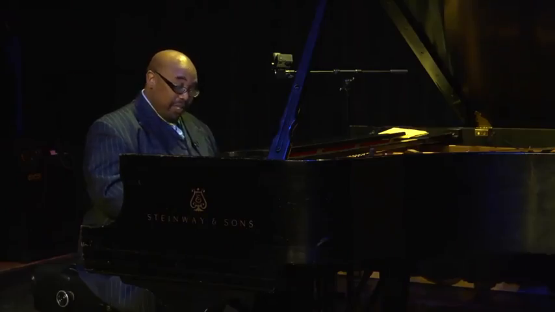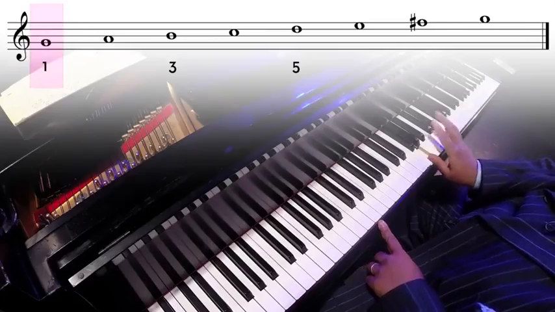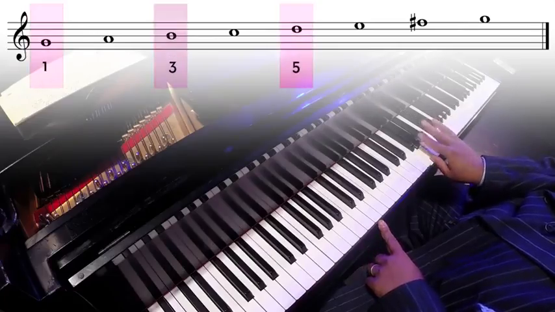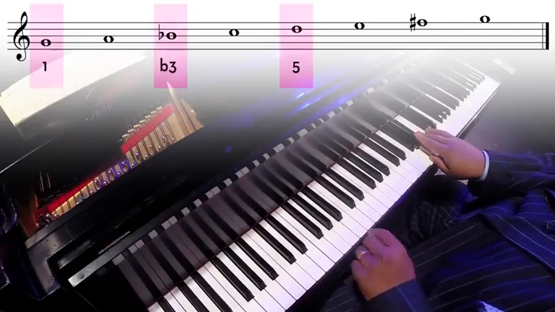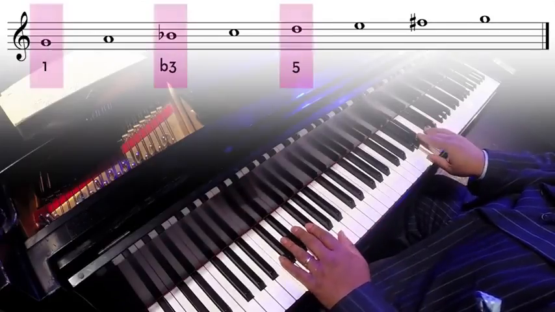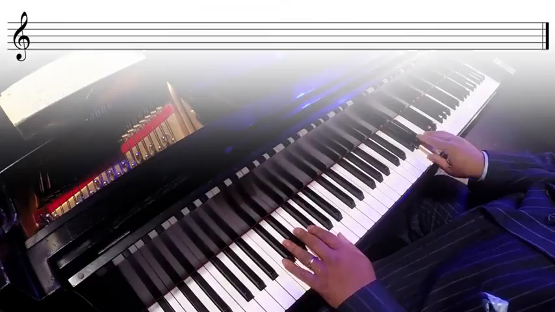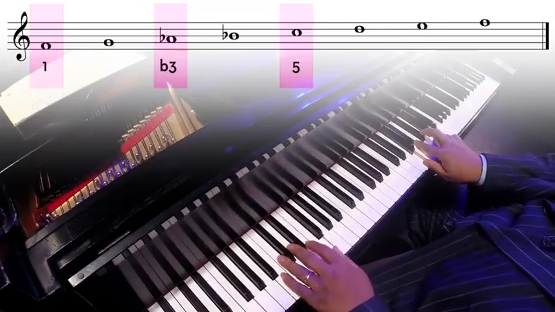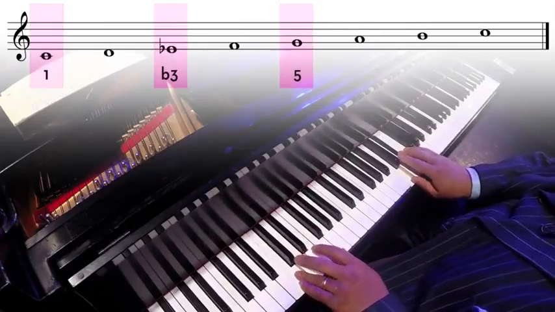We can also base that triad upon the fifth degree of the scale. Fifth degree of C scale is G, 1, 3, 5, flat the 3. Now you have G minor triad. F minor triad, C minor triad.